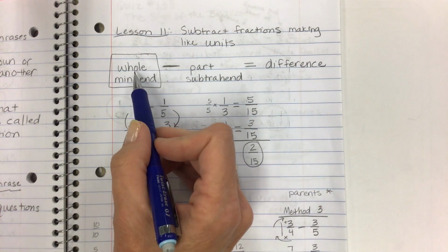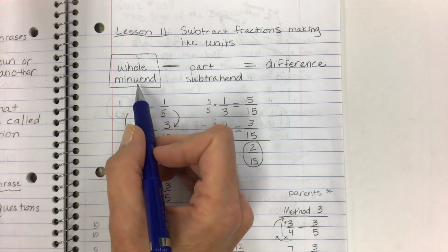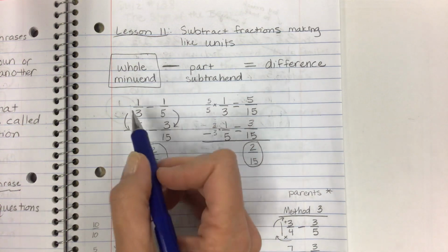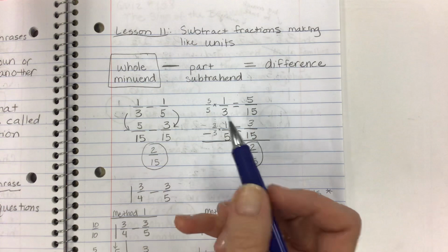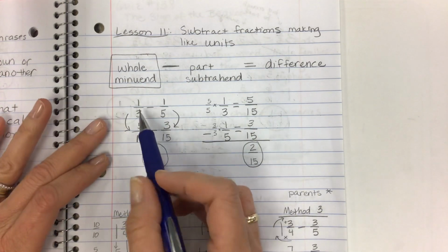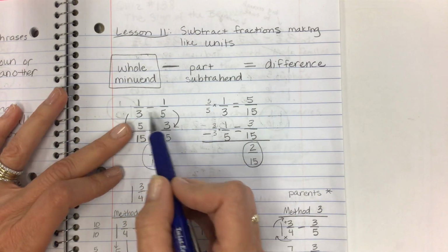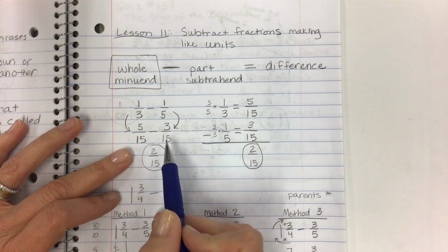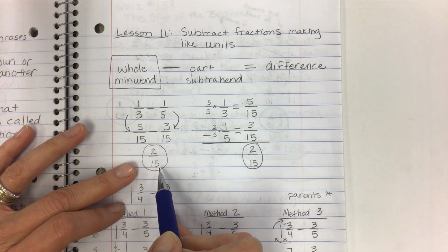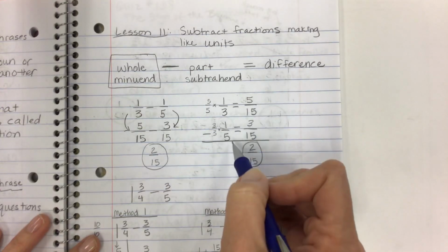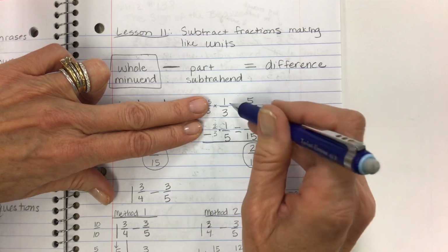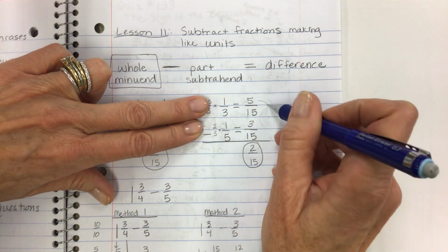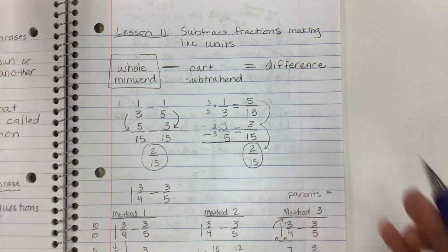I use this word whole a lot in place of minuend because I want you to think about that you are taking away from the whole. So the problems we've been doing have been very simple so far, like 1/3 minus 1/5. Okay, we need a common denominator. You get that and you do your subtraction and it works out great. And this one is just the long way, or the tall way, the old-fashioned way that I used to do it, and that was having the equivalent fractions here and then doing the subtraction going like that. And again, whatever makes you comfortable.